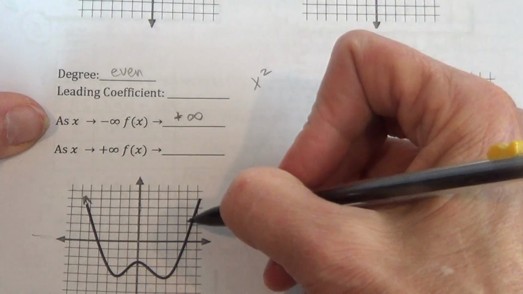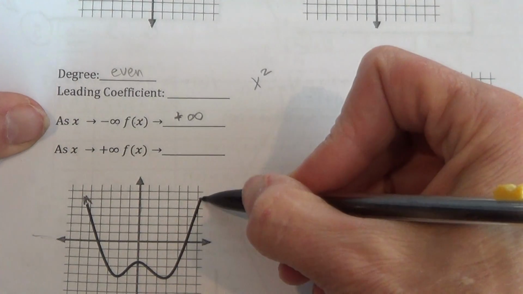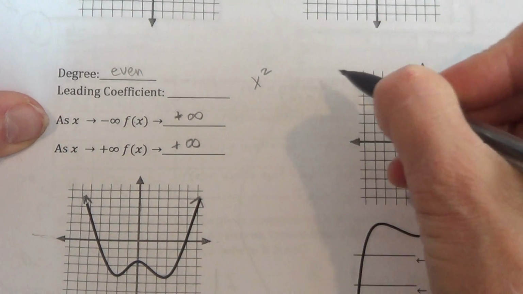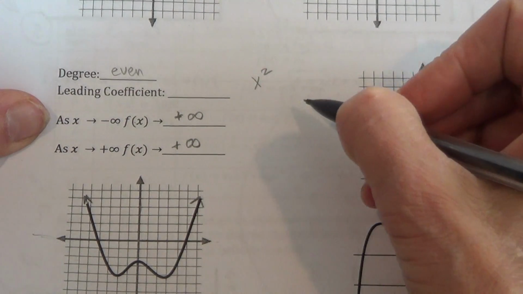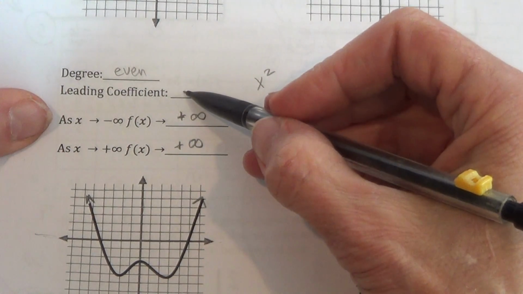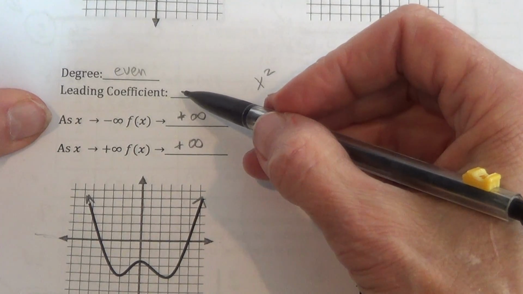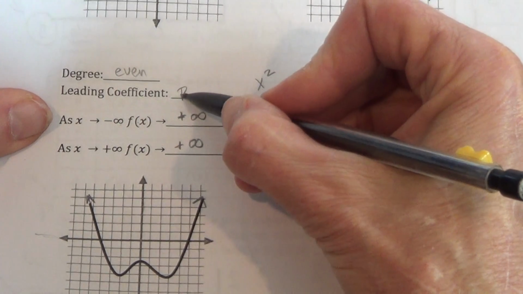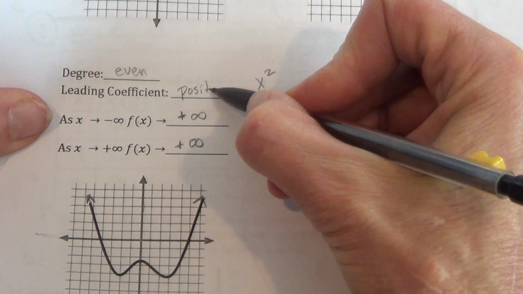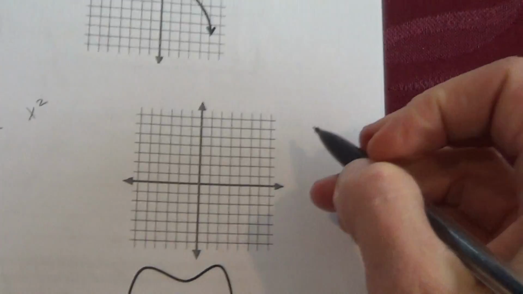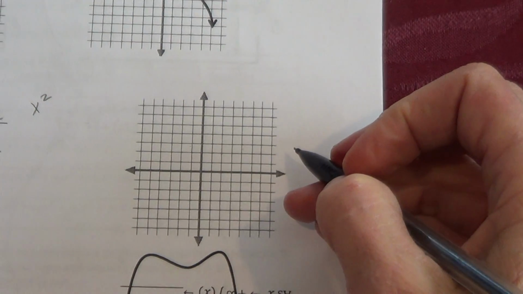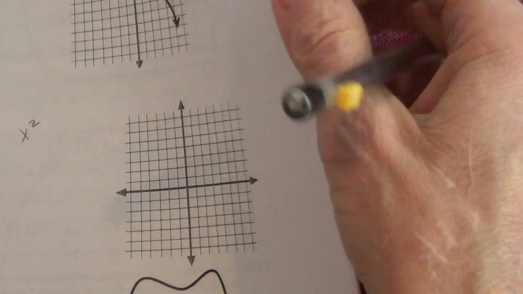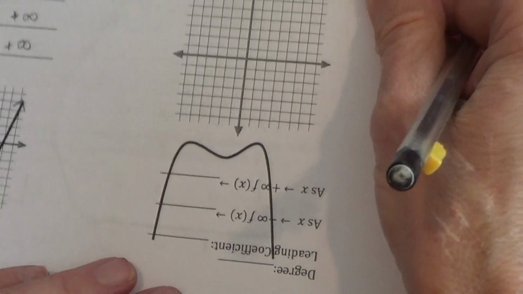As x approaches positive infinity, y again approaches positive infinity. Now, without me even filling this in, I would think that you'd be able to, from your transformations lab, know that that's a positive leading coefficient, because when I take you over to this next one, I'm sorry that the lettering fell off the graph, as well as the graph. That was a computer error when I printed it.